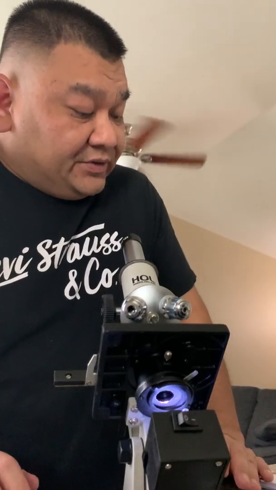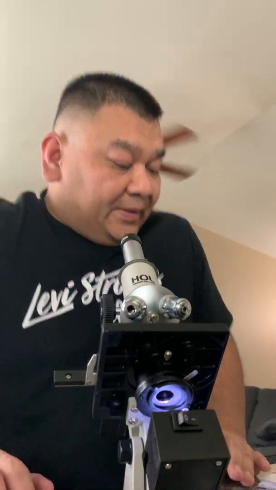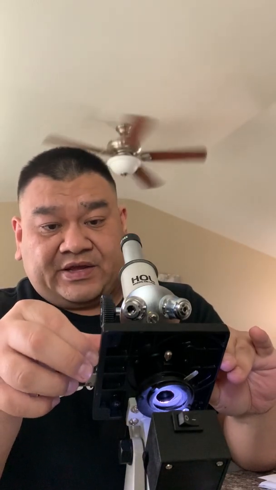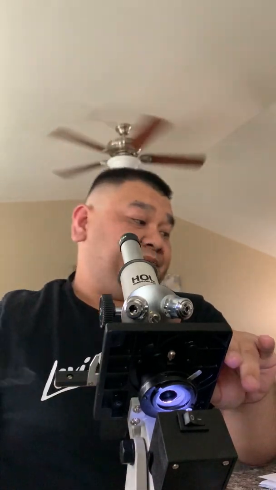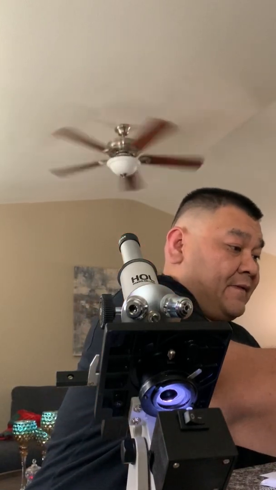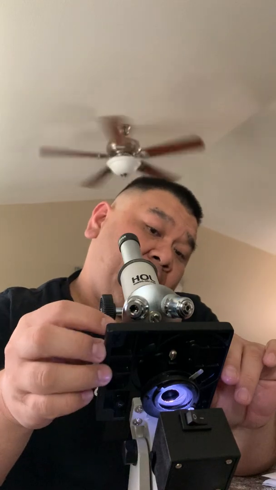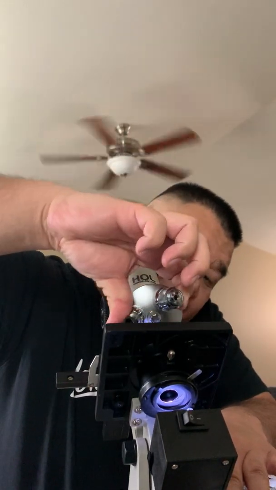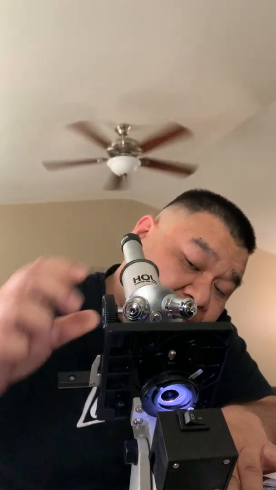Now we're gonna do Staphylococcus epidermidis. So I'm just gonna switch over the slide and go to low power.